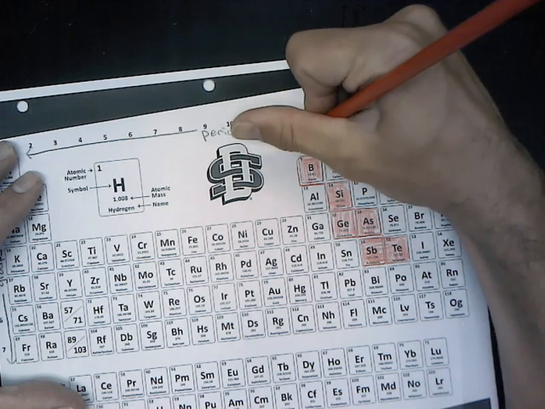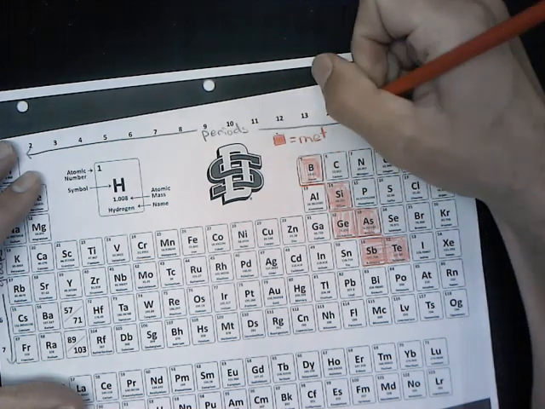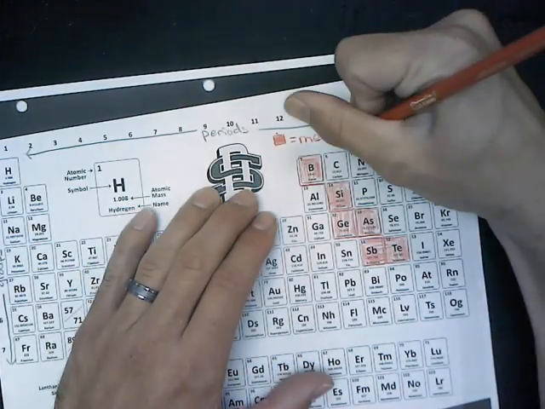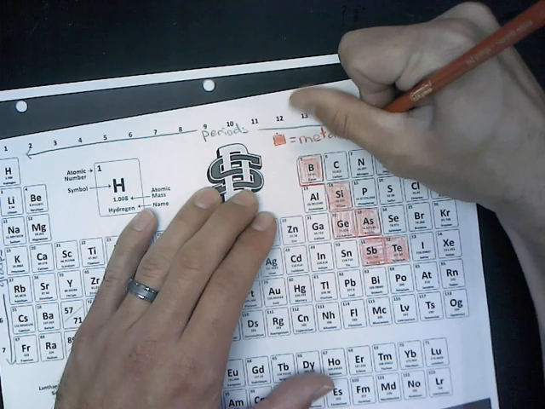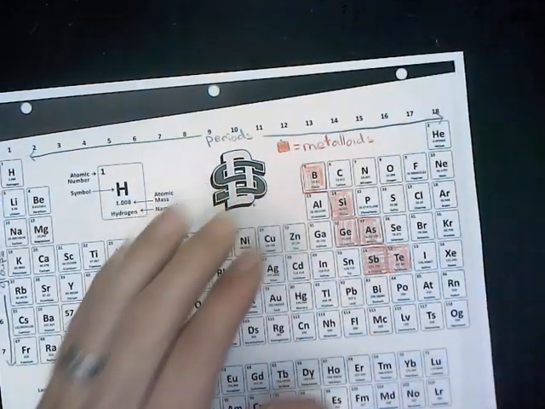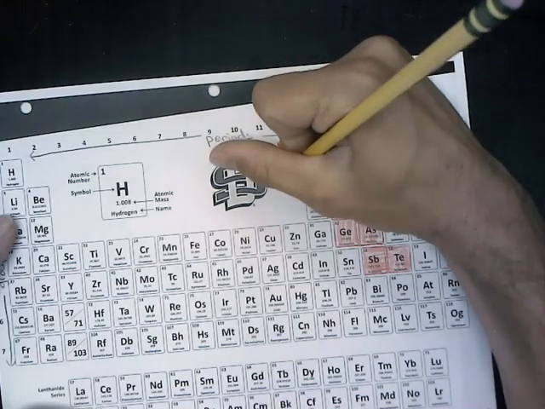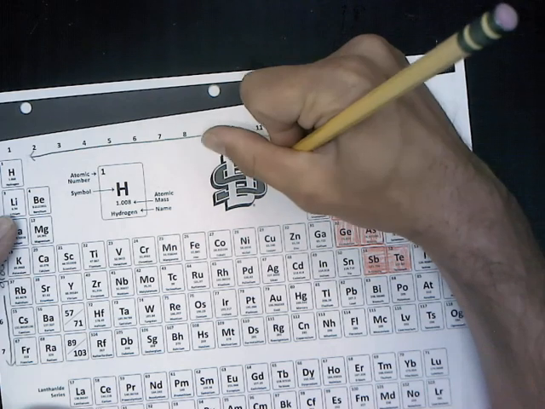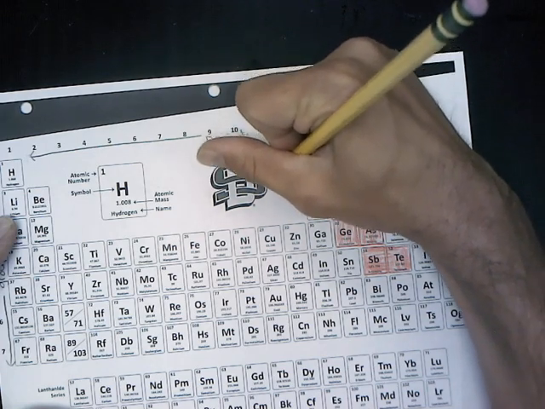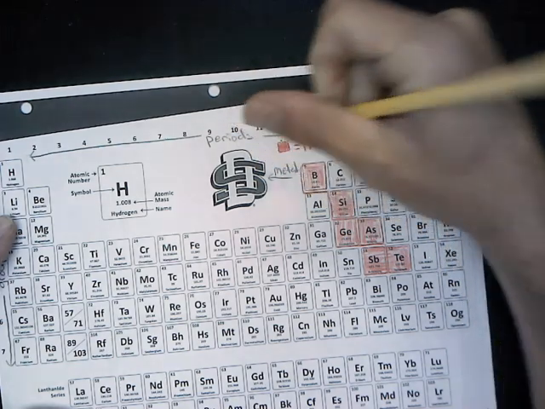Now, with this being said, our division of the periodic table is this. Anything to the left of the metalloids is going to be considered a metal. So again, anything to the left on the periodic table is considered a metal.